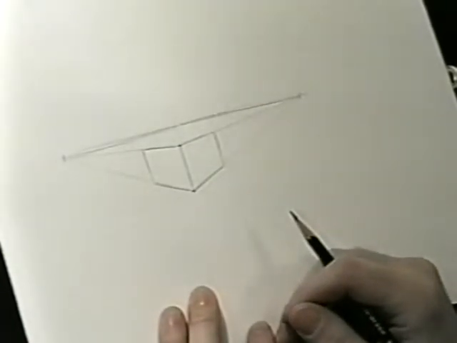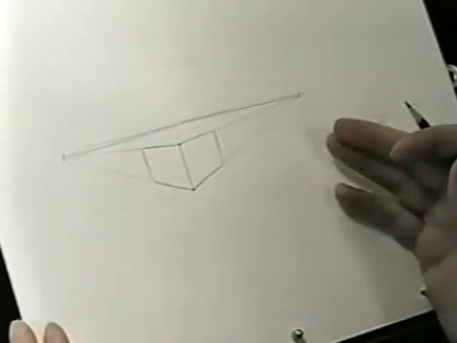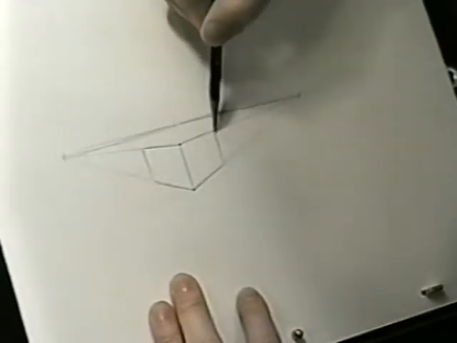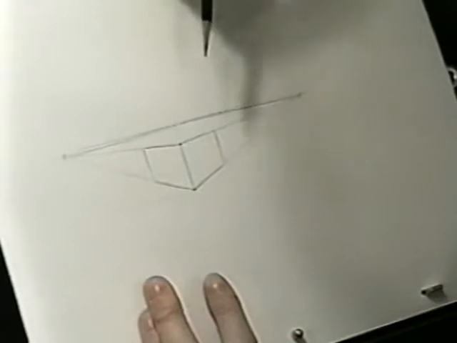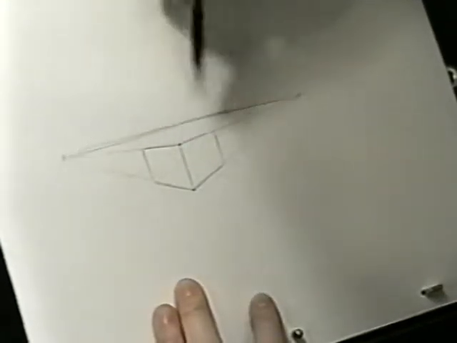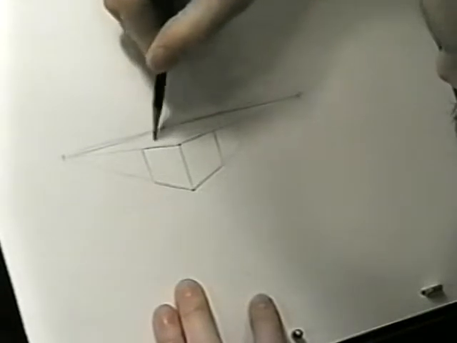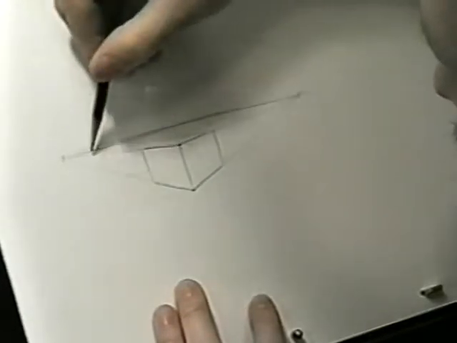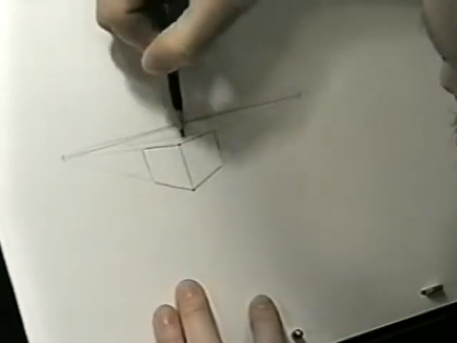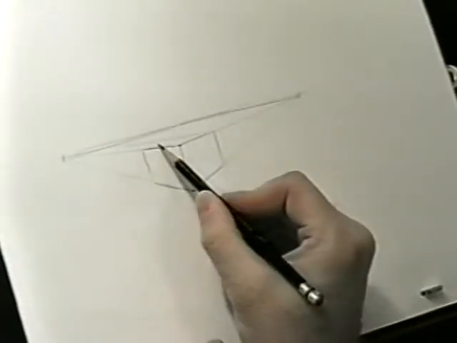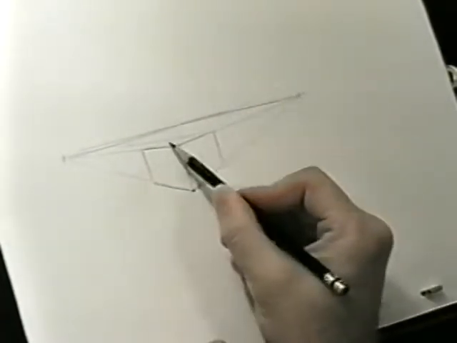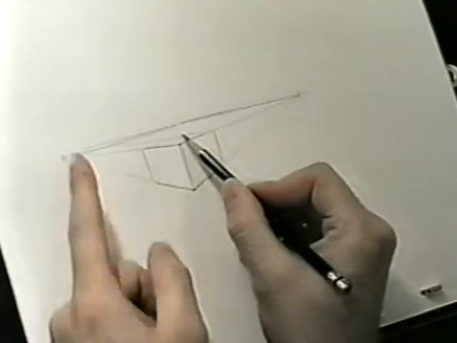Now the next thing that we want to do is continue our game of connect the dots by simply taking this point right here, and since we've already gone to this vanishing point over here, we have no choice but to go to this vanishing point over here. So we connect that line across like this to this vanishing point here, and then we do the same thing with this corner over here. We take this one over to the opposing vanishing point there, since we can't take it over to this one.